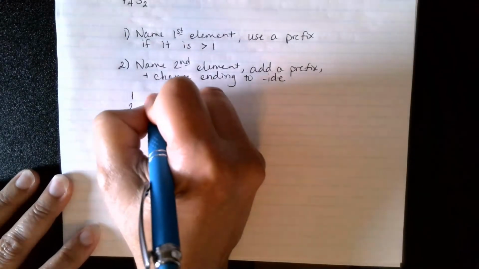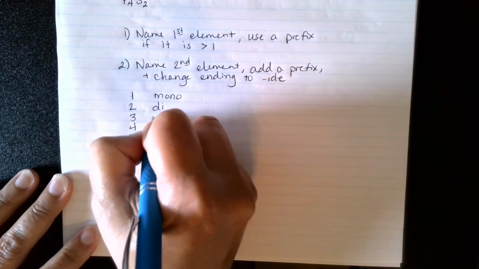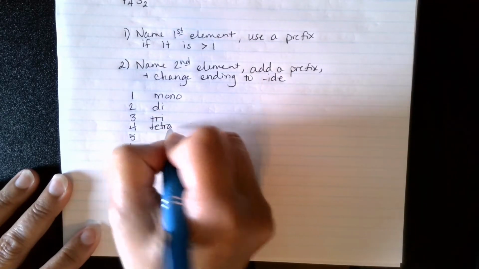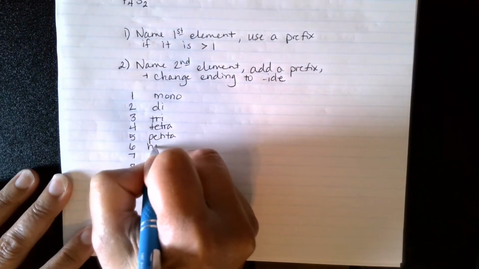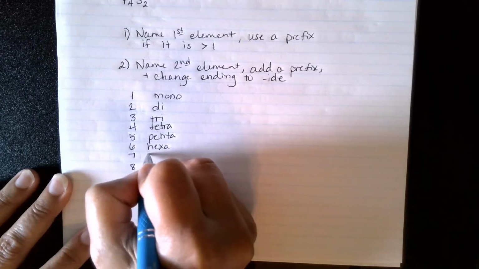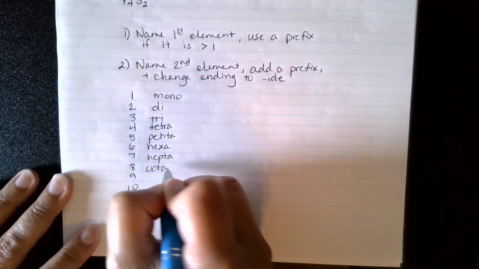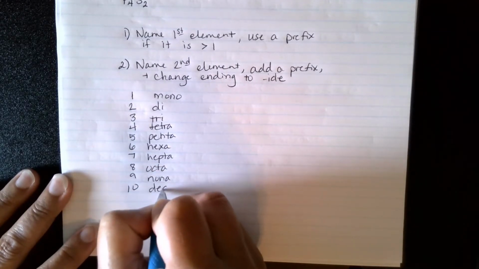So 1 is going to be mono, 2 is di, 3 is tri, 4 is tetra, 5 is penta, 6 is hexa, 7 is hepta, 8 is octa, 9 is nona, and 10 is deca.